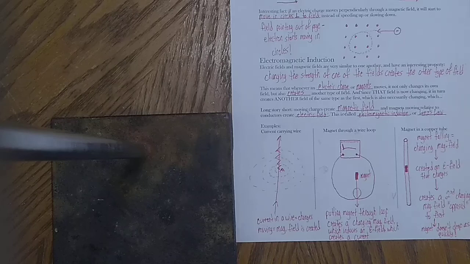Okay? That's it for magnetism, and that's actually it for electricity. It's been a long unit. We're going to move on to waves next.